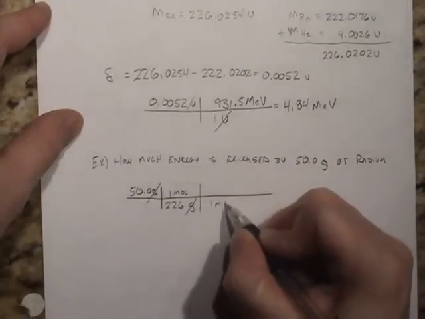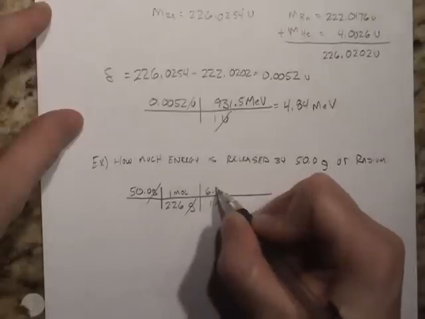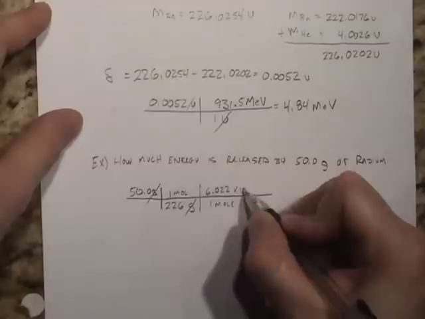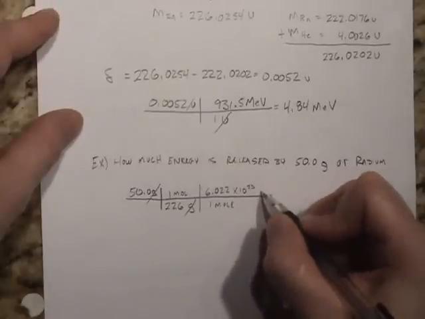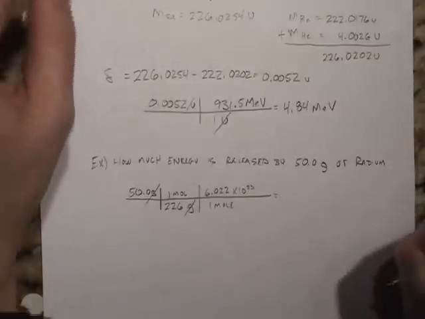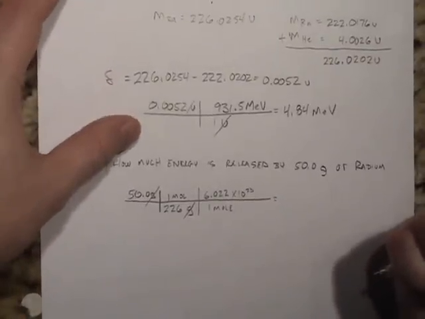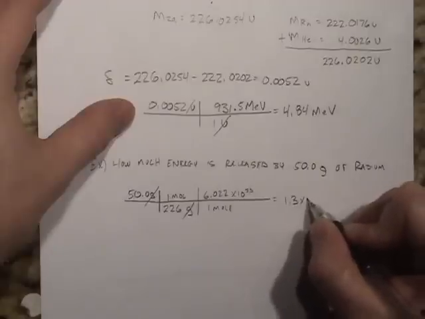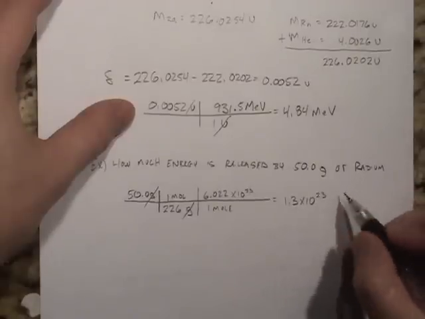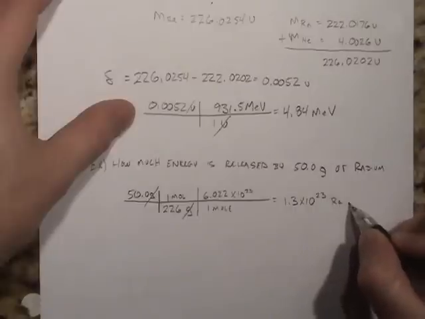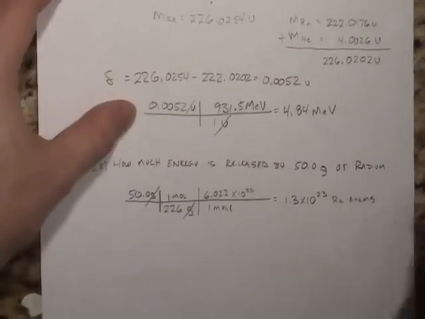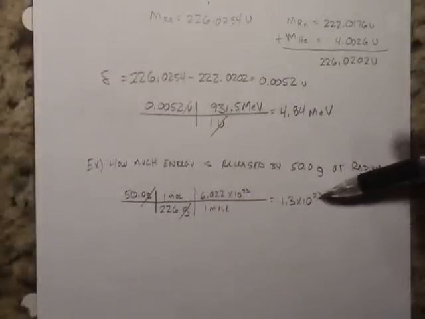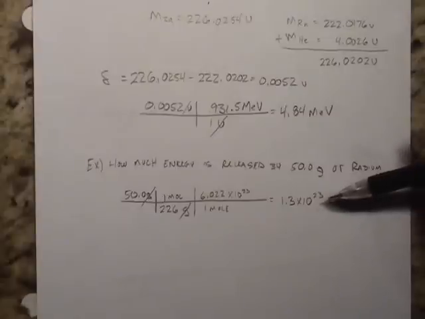And I know that for every 1 mole, there are 6.022 times 10 to the 23rd atoms. So, if I make that calculation, I would find that 50 grams of radium actually contains approximately 1.3 times 10 to the 23rd radium atoms. This is a very large number of radium atoms.